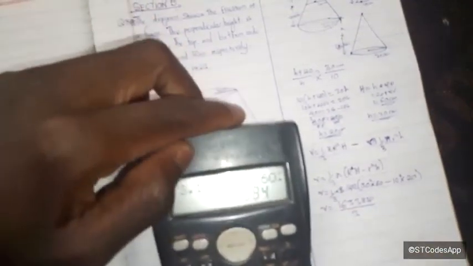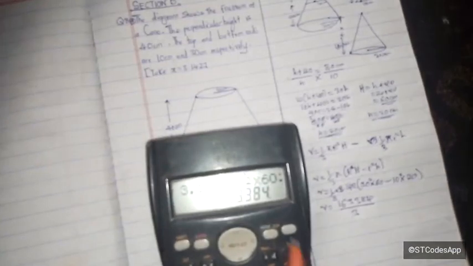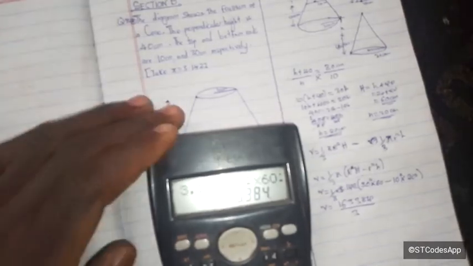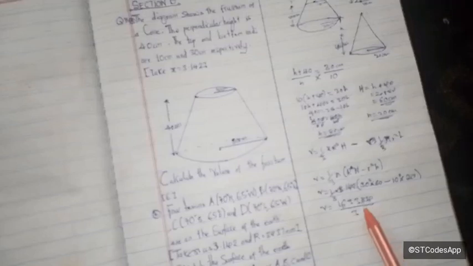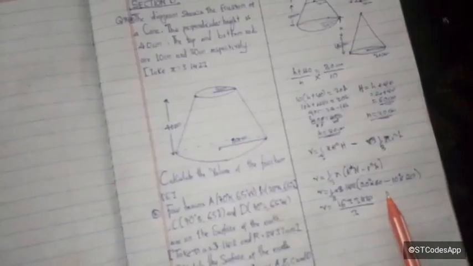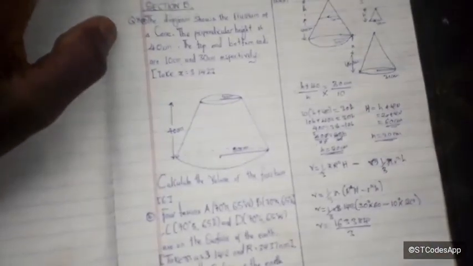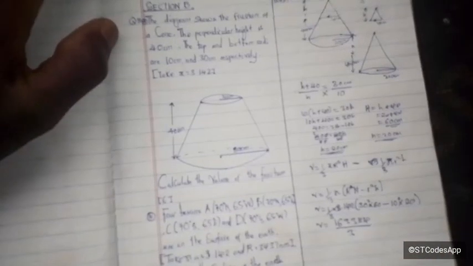So this one is 16,384. Okay, so let me make it visible. So let's continue.